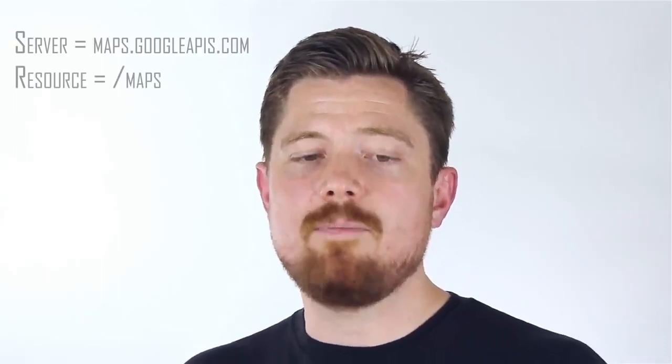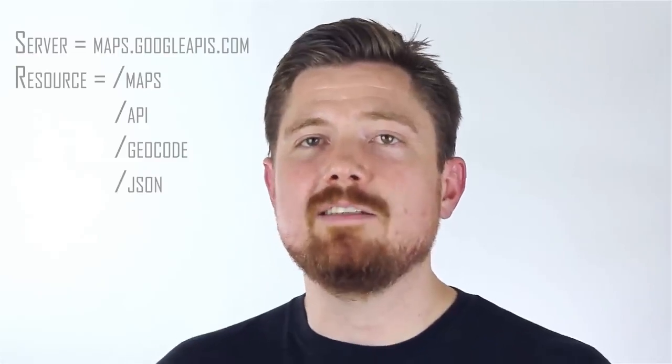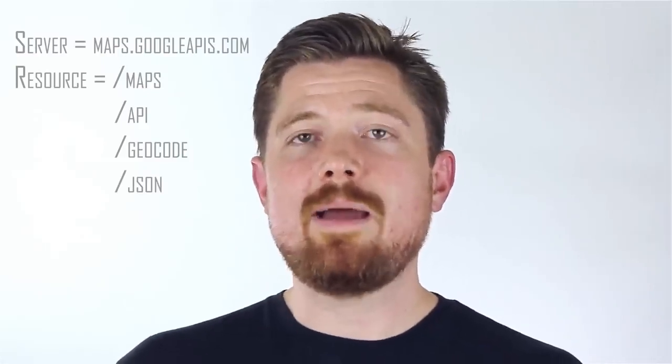So if you remember what we just talked about, the server that we're calling is maps.googleapis.com. And then the particular resource we've drilled down to. It's the maps resource, and then the API resource, and then the geocode resource, and we've even added JSON as the resource. And that's because the Google Maps API can return data in a number of different formats.